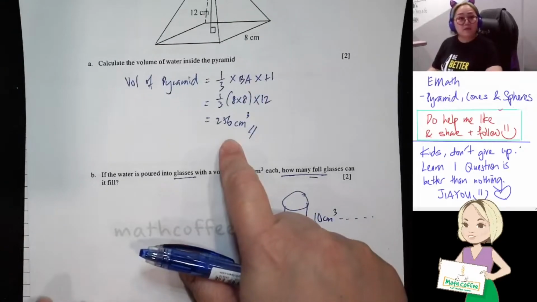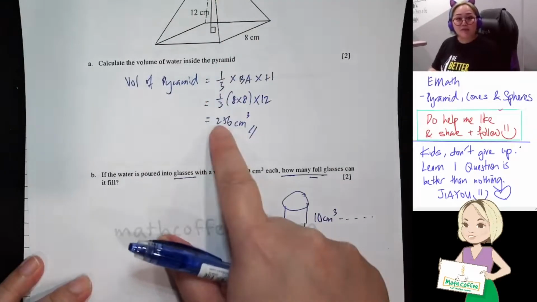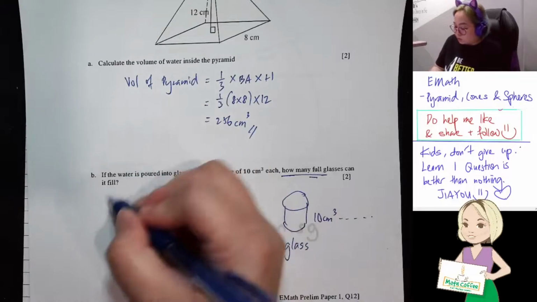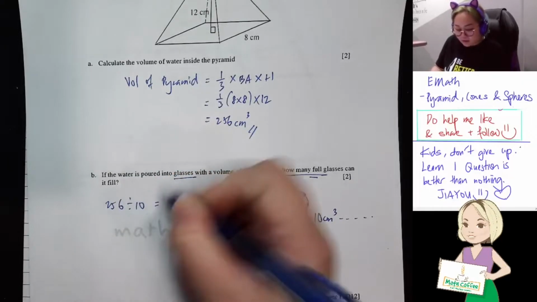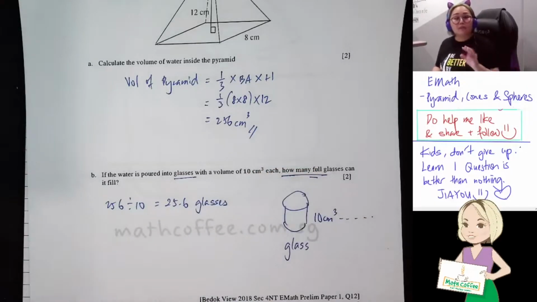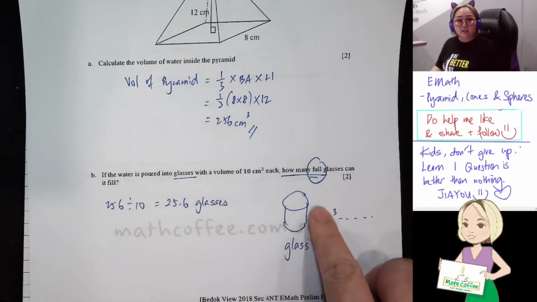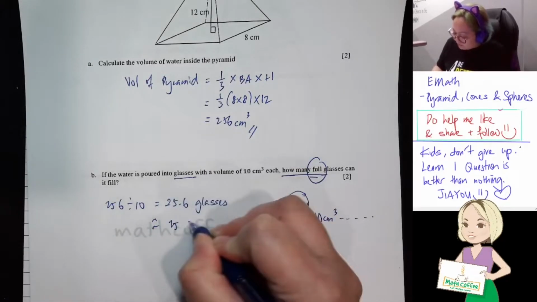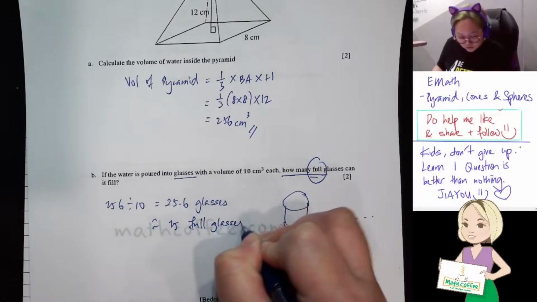You are supposed to calculate how many glasses it can fill up. So we take the volume of the water inside the pyramid, which is 256, divided by the full capacity of 1 glass. So 256 divided by 10 gives us 25.6 glasses. It means I will have 25 full glasses, and this 0.6 means I have 1 glass which is not filled up completely. They're asking you for full glasses, so although it is 0.6, please do not round up to 26. You round down, so it's 25 full glasses.